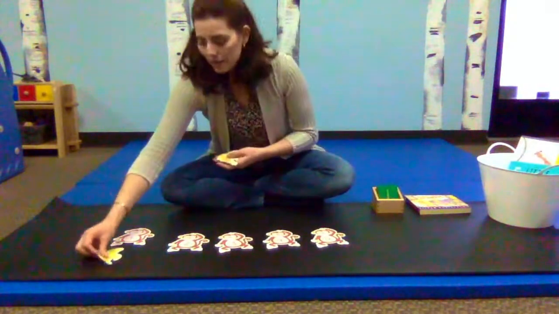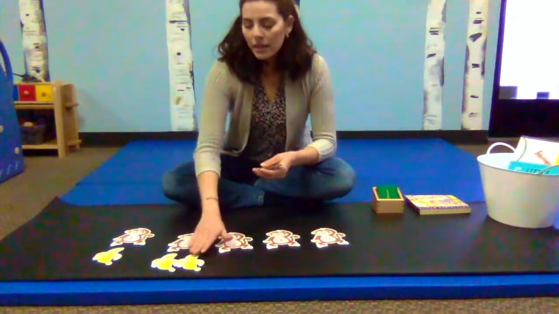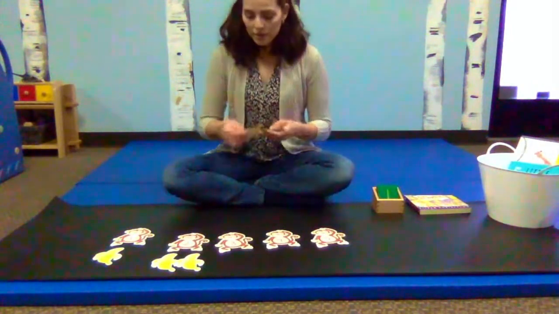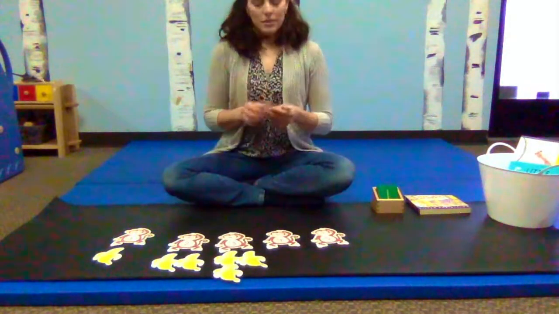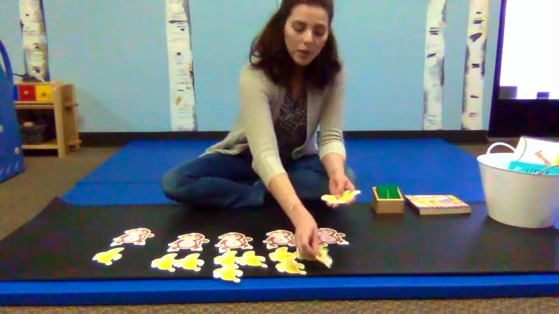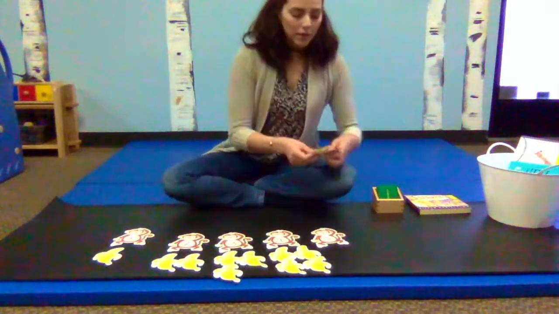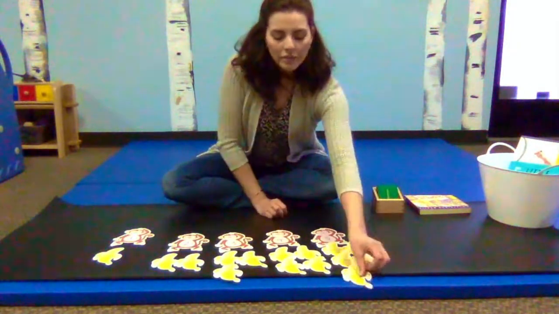So when you put 1, there's going to be 1 banana. When you put 2, there's going to be 2 bananas. And in Montessori, we put them in pairs. When you do 3, there's going to be 1, 2, and 3 bananas. When you do the 4, you're going to have 1, 2, 3, 4 bananas. And when you do number 5, you're going to have 1, 2, 3, 4, and 5 bananas.